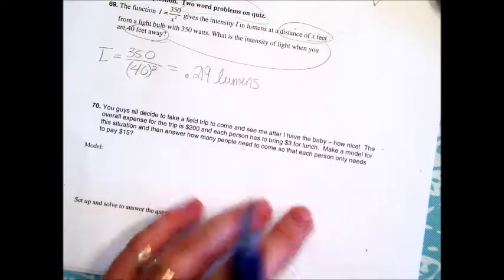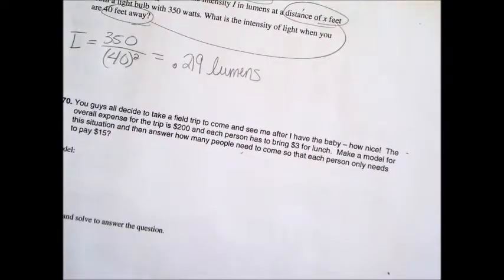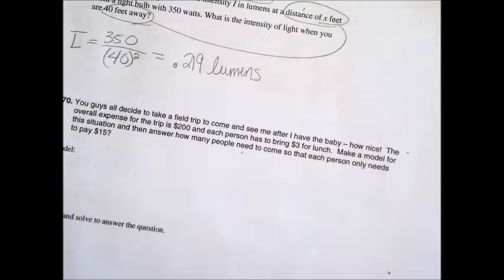Number 70. You guys all decide to take the field trip to come and see me after I have the baby. The overall expense is $200 and each person has to bring $3 for lunch.